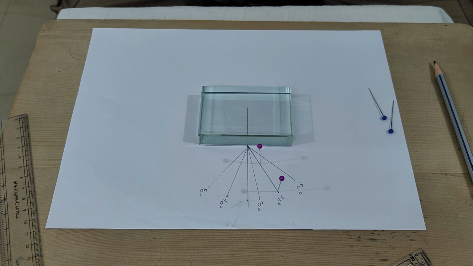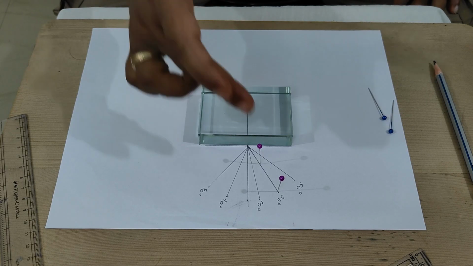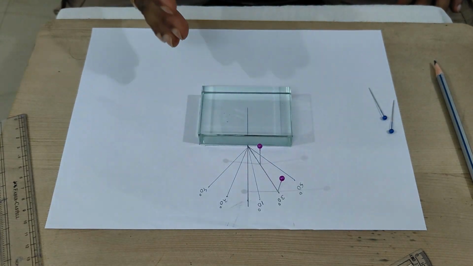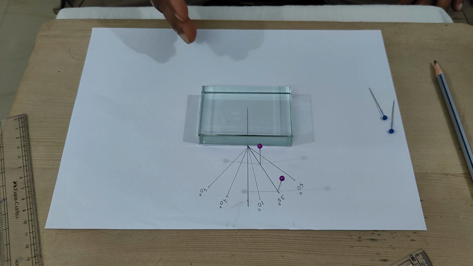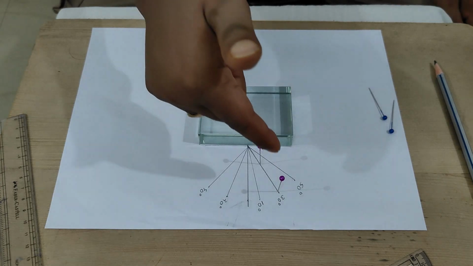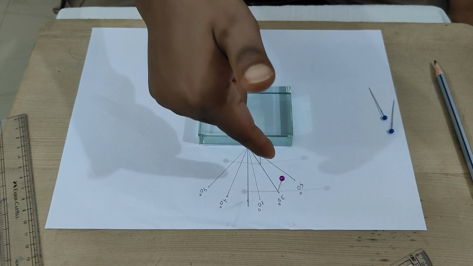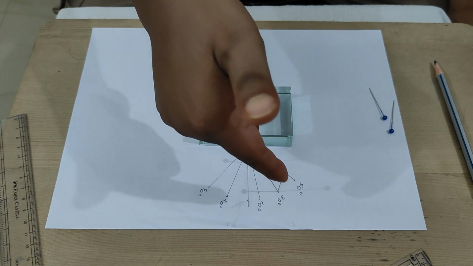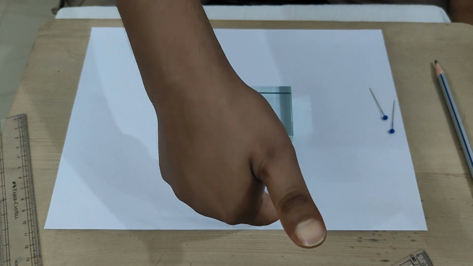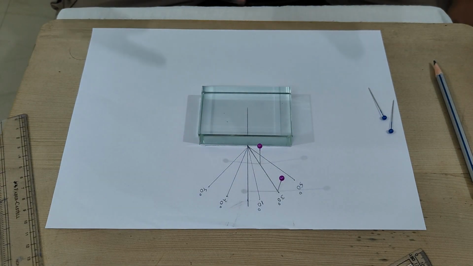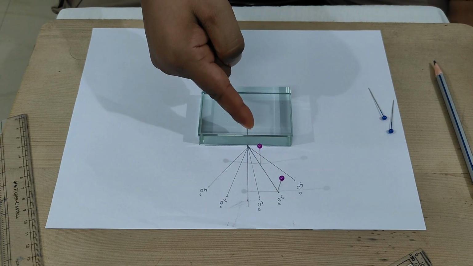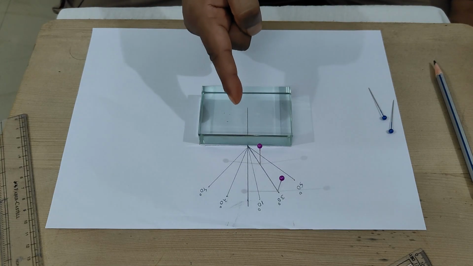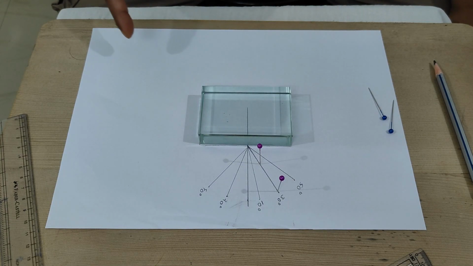Okay. Now what we have to do, we have to observe these 2 pins, head pins, through the glass slab, through the thickness of the glass slab from this side. Because the ray of light that comes from this pin and passes through this pin, that is the incident ray that we drew at the 30 degree mark, that ray will come here, fall at the point of incidence, it will bend towards the normal, it will again bend away from the normal at the point of emergence.